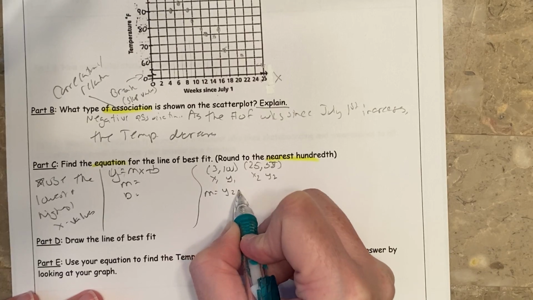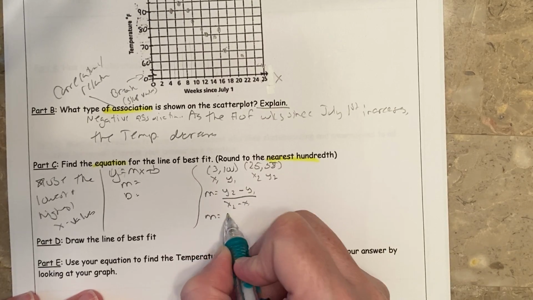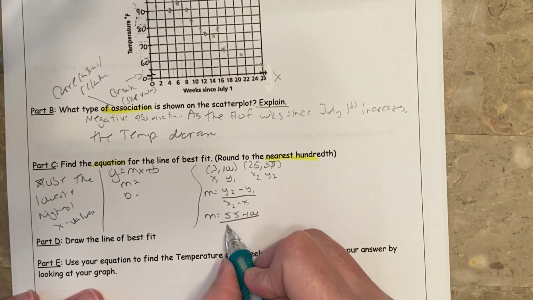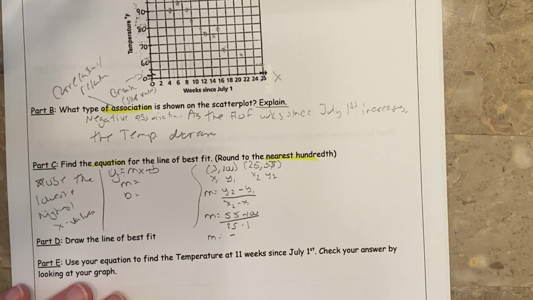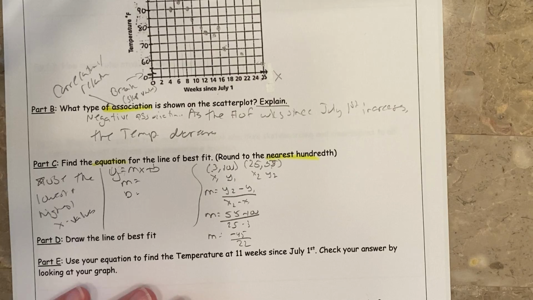You have your formula, y2 minus y1 over x2 minus x1. That's 55 minus 100, and then 25 minus 3. So that's going to give me 55 minus 100 is negative 45 over 22.